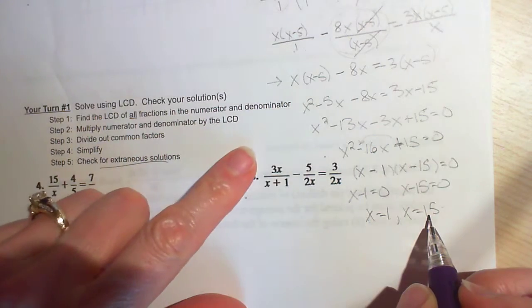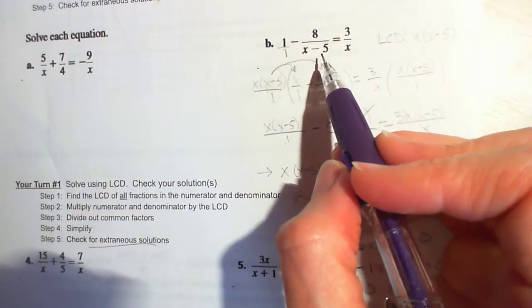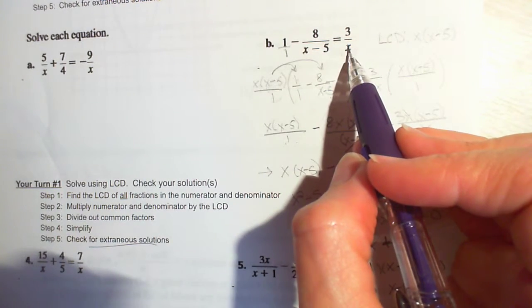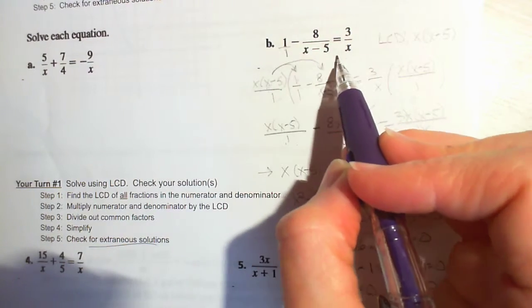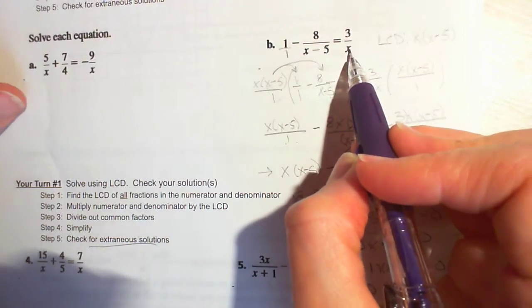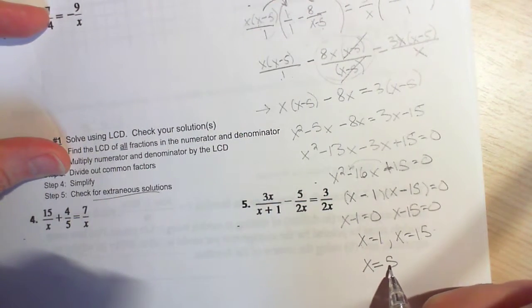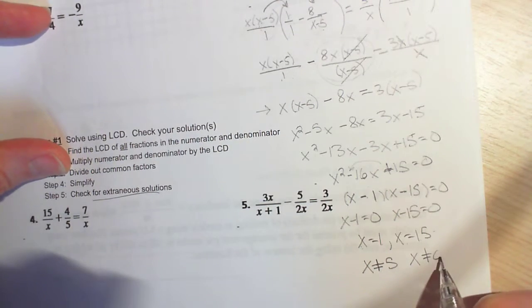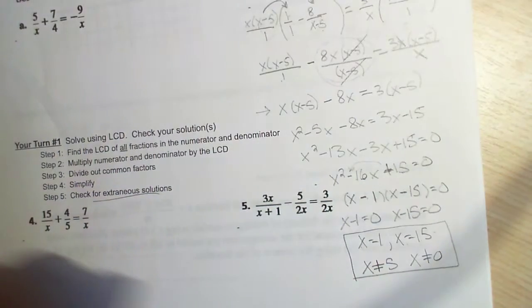And then we want to do our excluded terms. So we want to go back to the original. We didn't really factor the denominator, and I want to think what would make the denominator here and the denominator here 0. Well, that would be when x equals 5, so we're going to say x cannot equal 5, and we're going to say x cannot equal 0. Okay, those are our solutions.